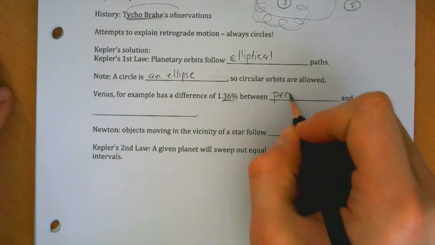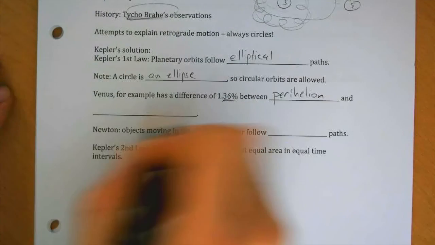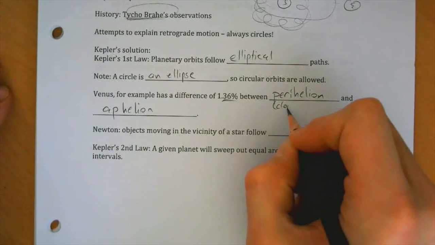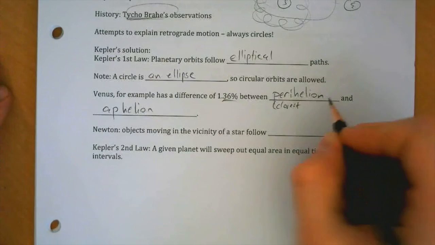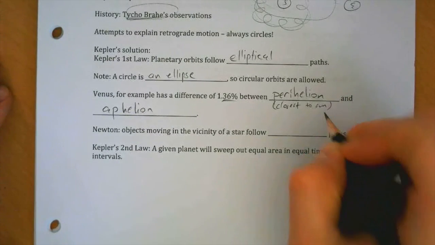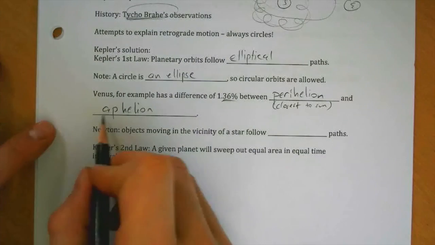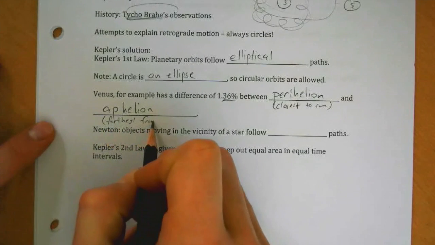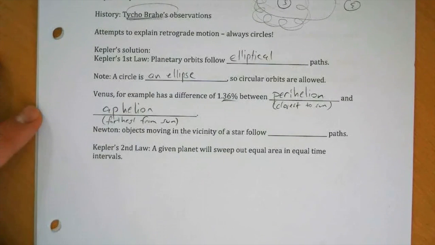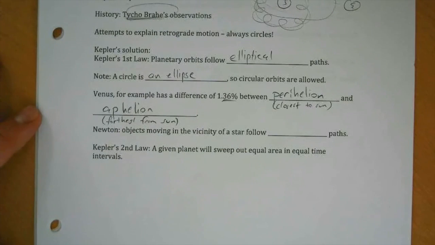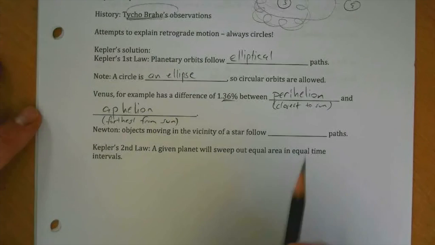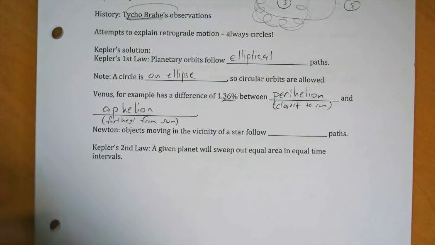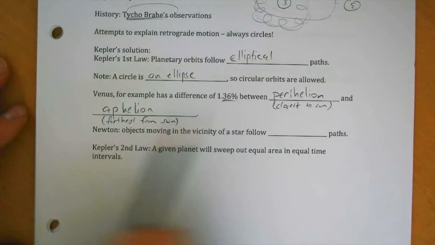Those are known as perihelion and aphelion. Peri means closest, helio, Sun. So perihelion is the point in the orbit that's closest to the Sun. Aphelion is the point in the orbit that is farthest from the Sun. Remember those prefixes. There are different endings that you can tack on there. If you have an orbit around Earth, you can say perigee, apogee. Or for any general orbit, you can say periapsis or apoapsis.